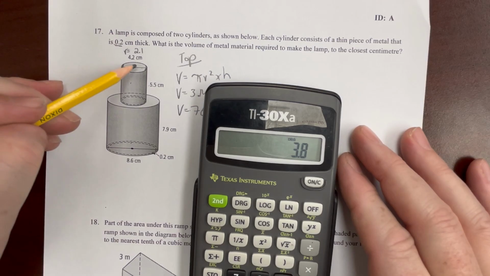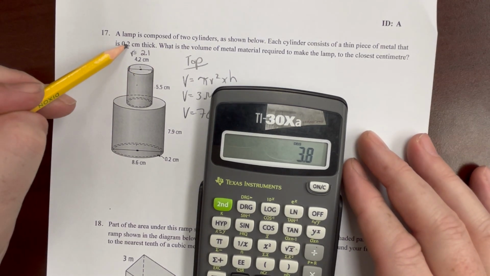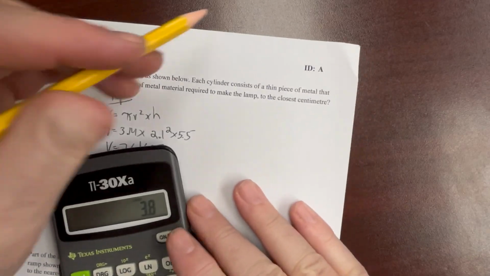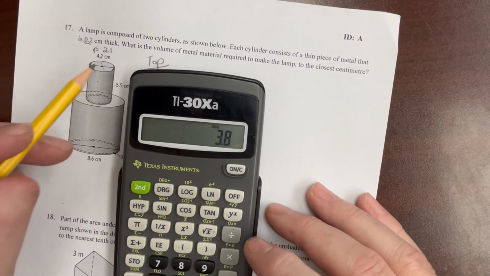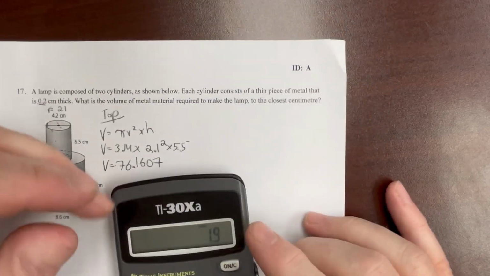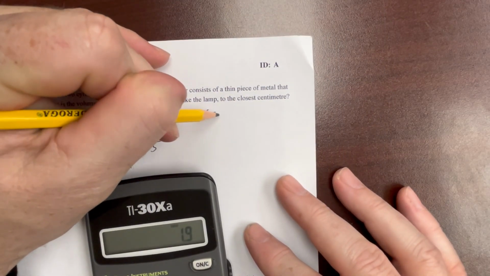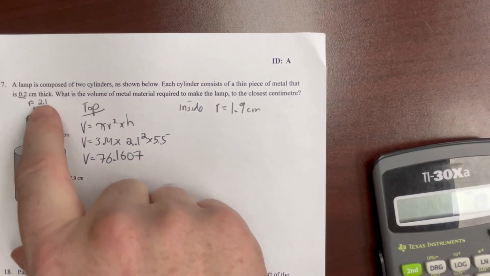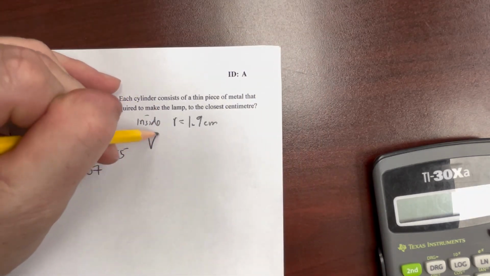So the actual diameter of the hole is 2 thicknesses less than the overall. That means it's 3.8. So 3.8 is the diameter of the inside, and we divide that by 2 to make it the radius. So the radius of the inside is 1.9 centimeters. Now we're going to plug that in and subtract that hole out of this solid.